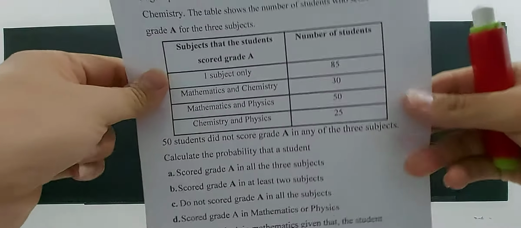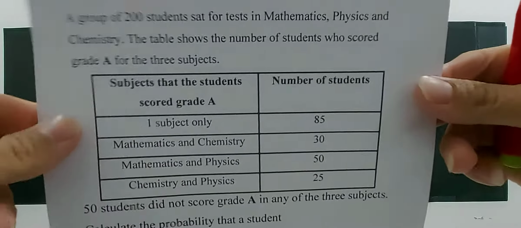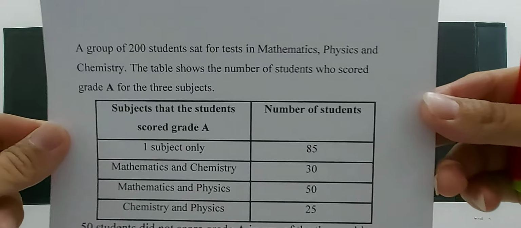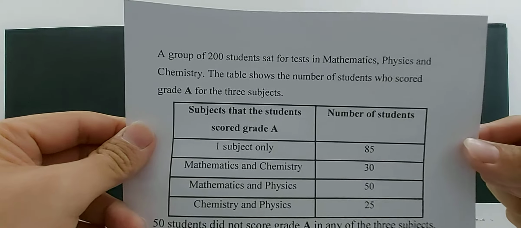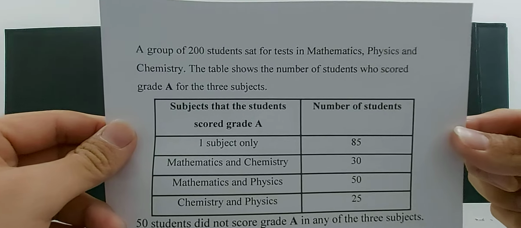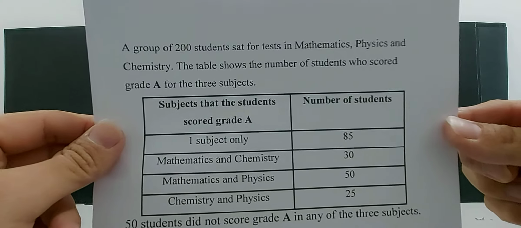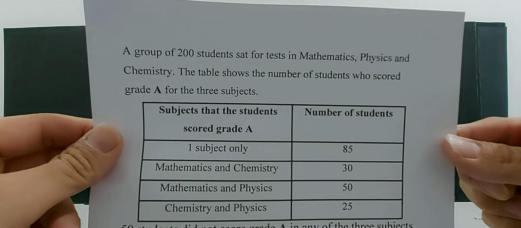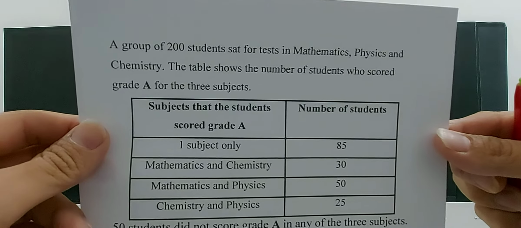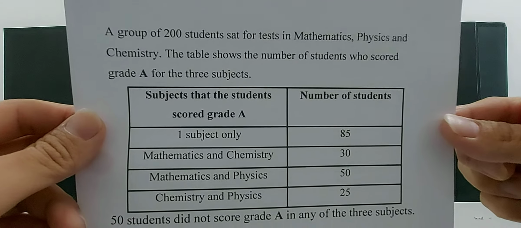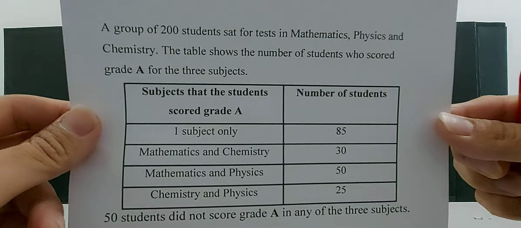Alright, let's look at this question in your lecture notes. A group of 200 students sat for a test in mathematics, physics, and chemistry. There are 3 subjects, right? So there are a total of 200 students. The table shows the number of students who scored grade A for the 3 subjects.